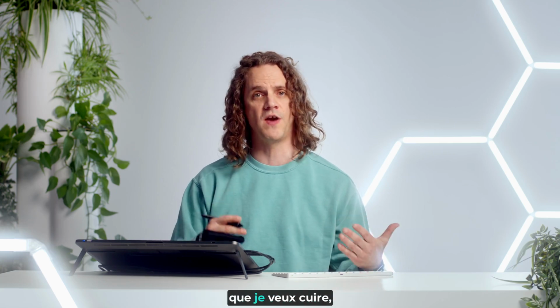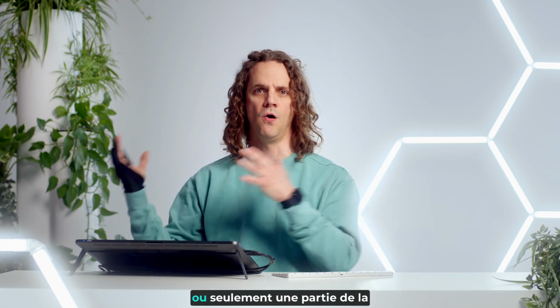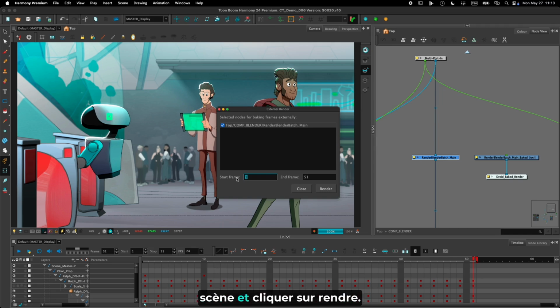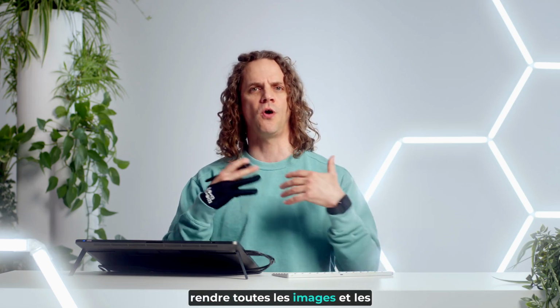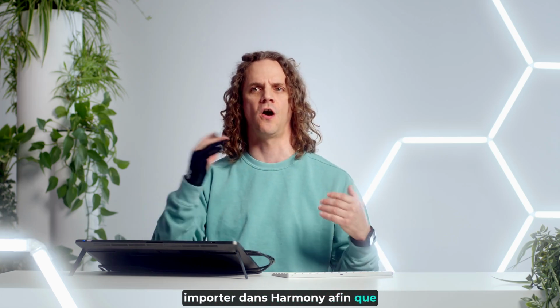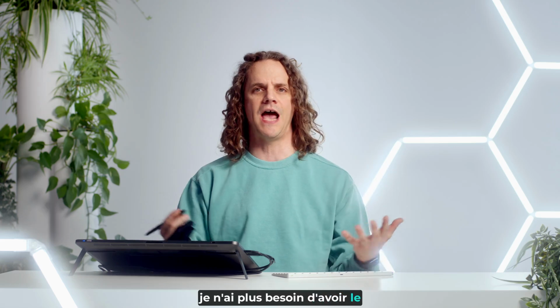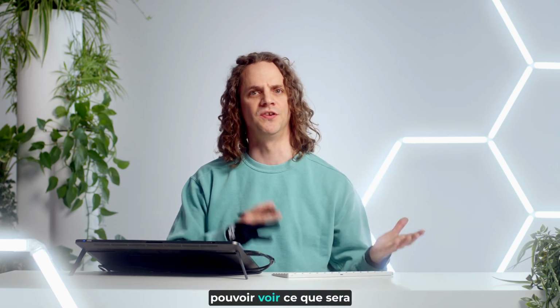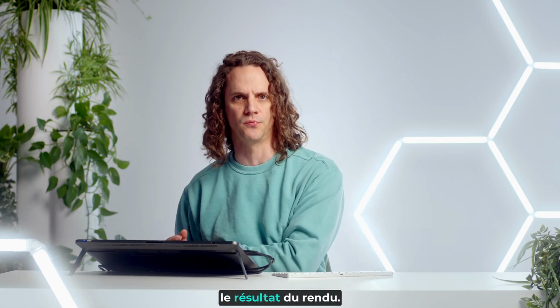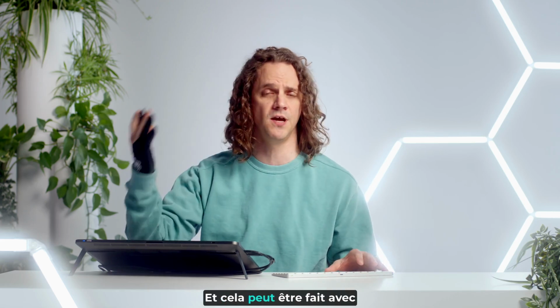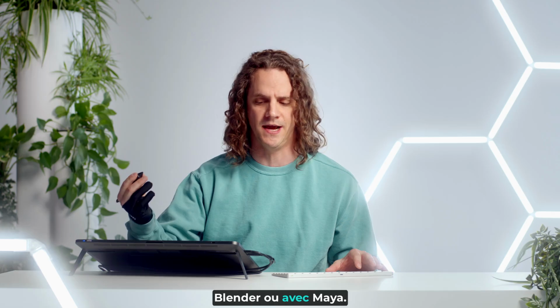I can select which frame I want to bake, if I want to bake the whole scene or just a portion of the scene, and click Render. What that does is that it will bake all the frames, render all the frames, and then import them back into Harmony so that I can use them to replace a 3D model in my scene. So that I don't need to have the 3D model anymore in my scene to be able to see what the actual rendered result will be. And this can be done with Blender or this can be done with Maya.